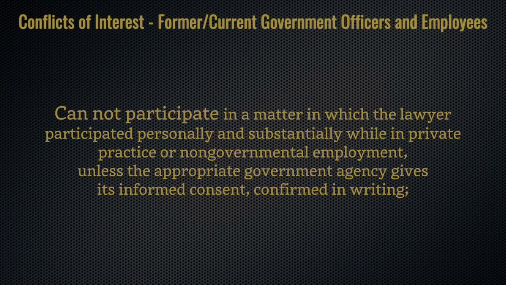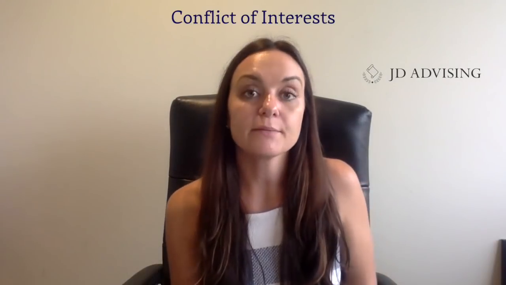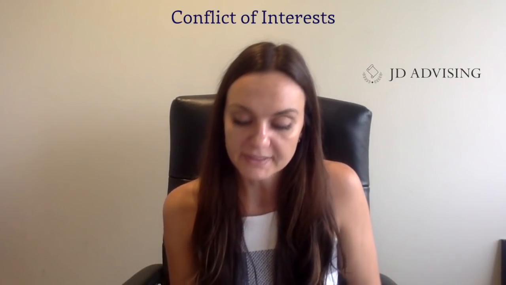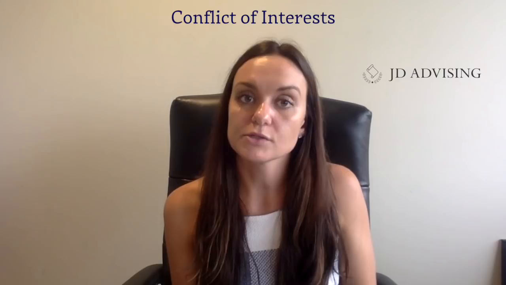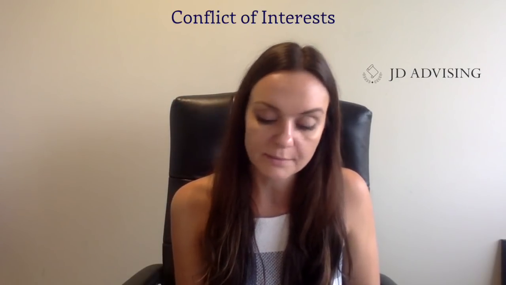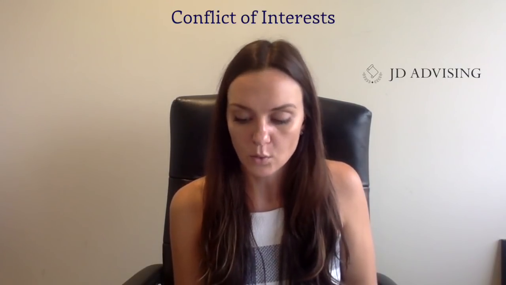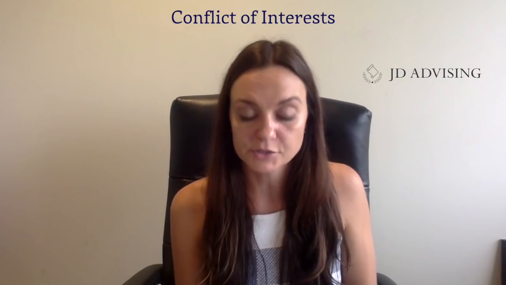So let's talk about an example here. Let's say a lawyer did zoning ordinance work in private practice for a company where he would challenge local zoning ordinances. The lawyer then leaves this private practice to work in the public sector for the government, where he then rewrites the zoning ordinances that he used to challenge.